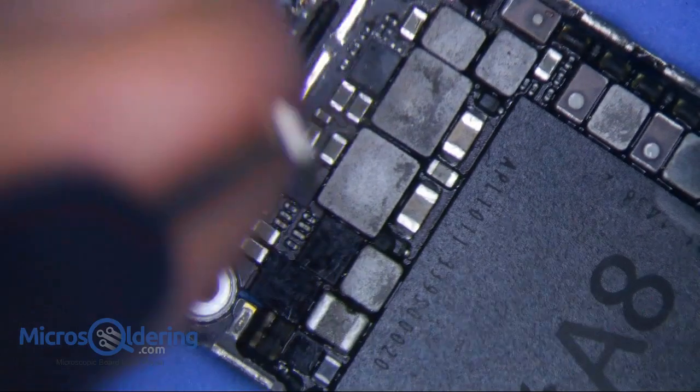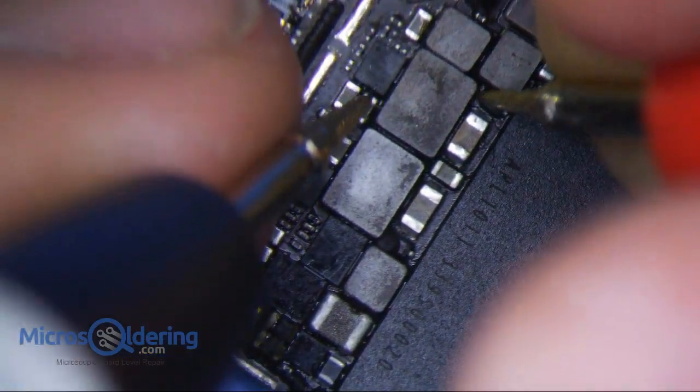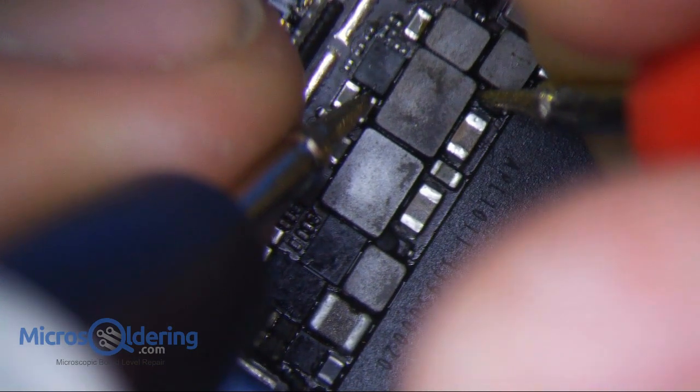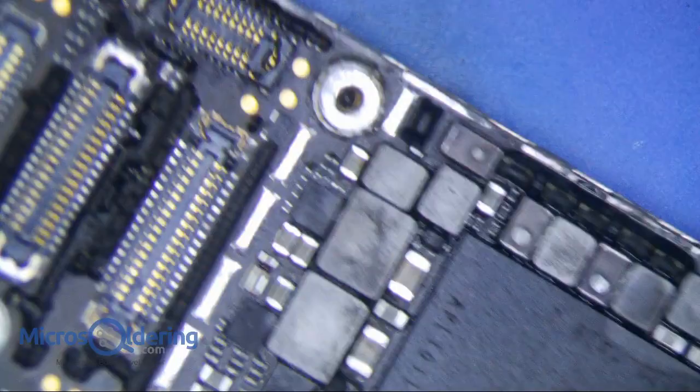Let's just do some simple tests real quick. Make sure this coil's not overheated. So I'm just going to do this and see what the resistance is. 1 ohm. Okay, that's fine. Alright, so let's see if it works now.